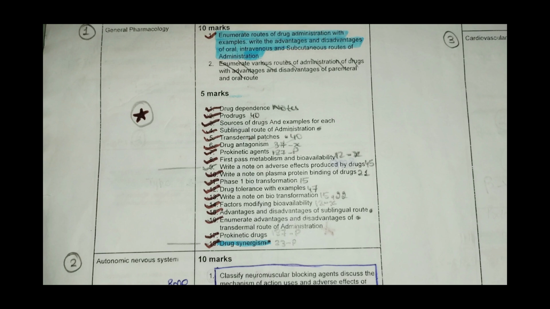The 9th one, write a note on adverse effects produced by drugs. 10th one, write a note on plasma protein binding of drugs. 11th one, phase 1 biotransformation. 12th one, drug tolerance with examples. 13th one, write a note on biotransformation. 14th one, factors modifying bioavailability.